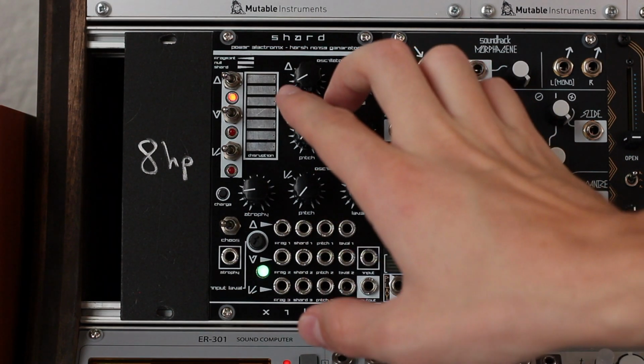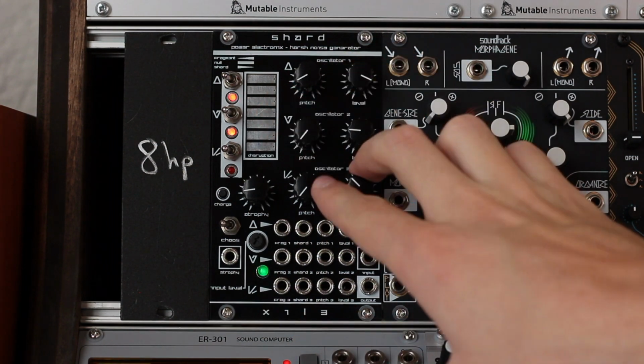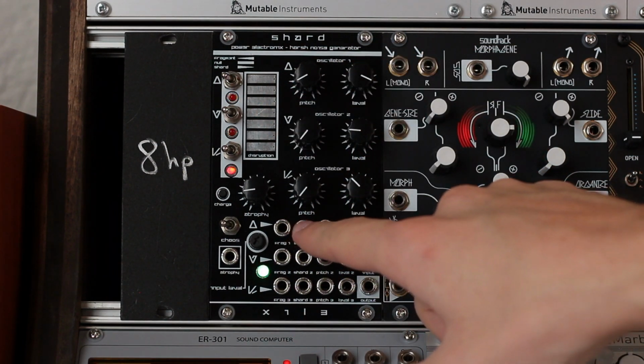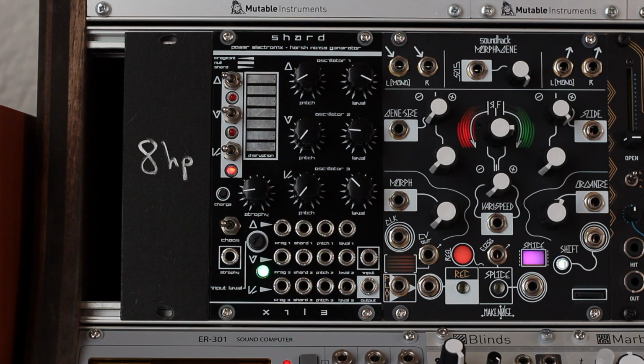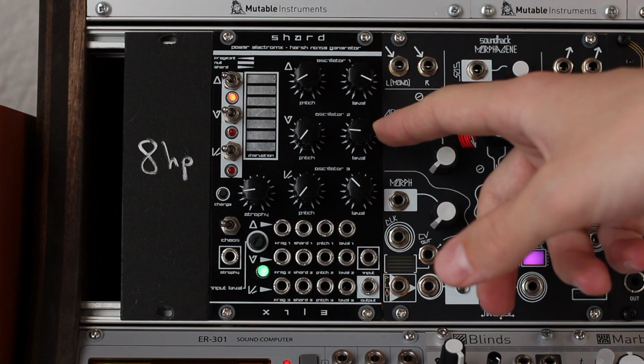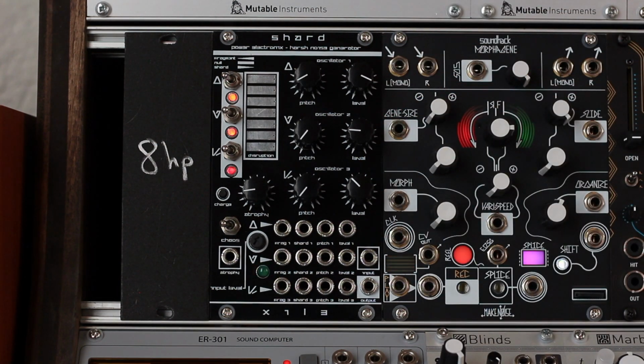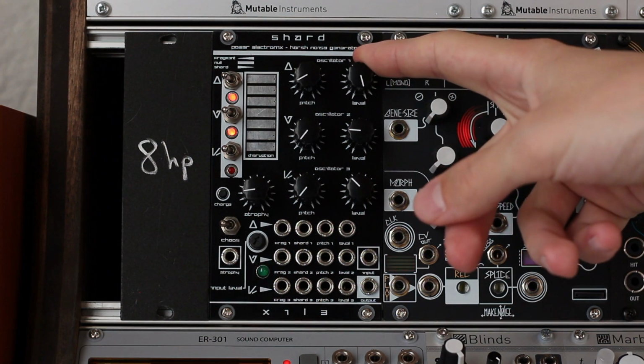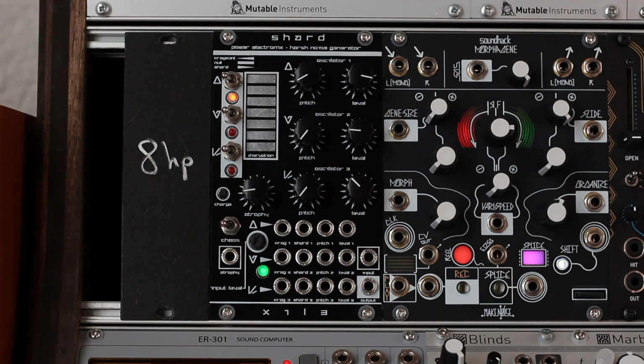On the right you have your controls for the three internal oscillators. Each one has independent pitch and level control, although you shouldn't expect the pitch to properly track 1 volt per octave. And the level control is not really a VCA, but more like a way of deciding which oscillator will dominate the others. Most of the time, whichever oscillator has the highest level will be the one taking over the sound. And this is all because at some frequencies the oscillators start to ring modulate each other, which is one of the main reasons why the behavior of Shard is so unpredictable.